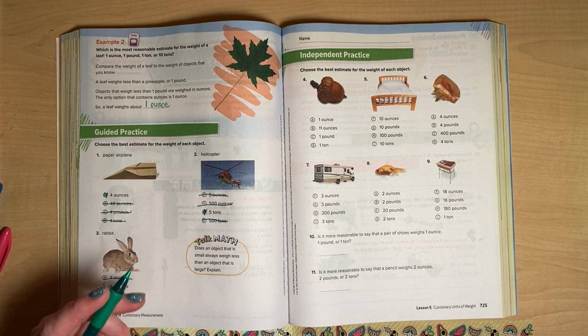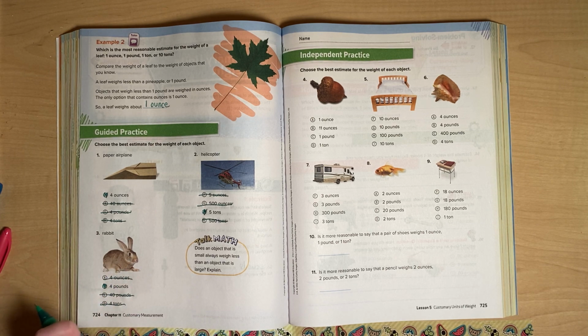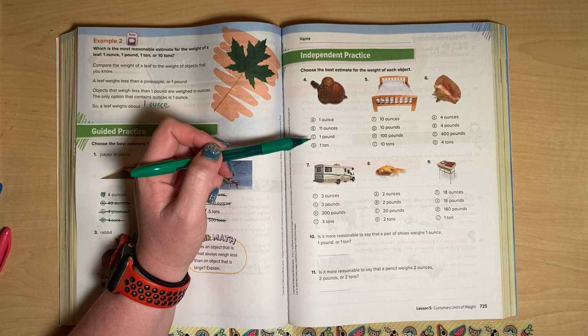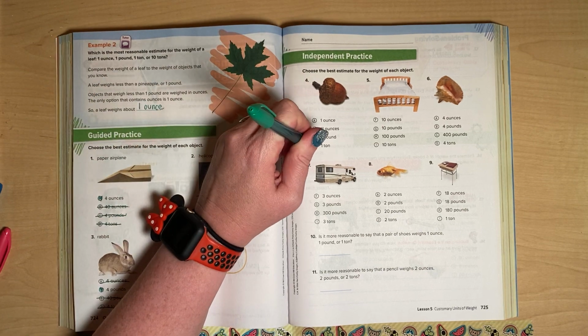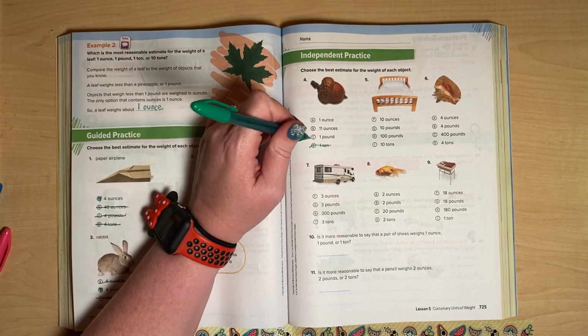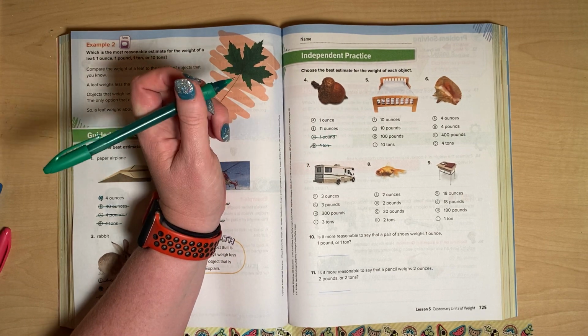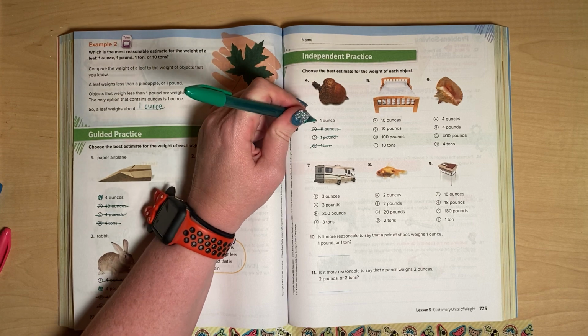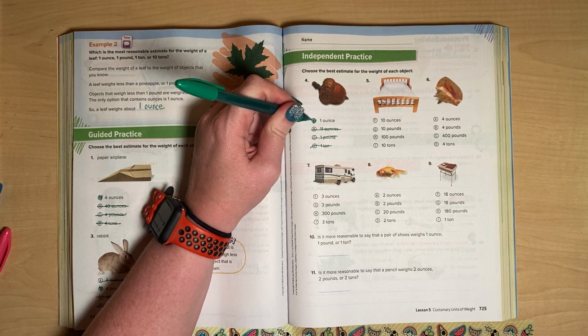All right, number 4, we have an acorn. Would an acorn weigh 1 ounce, 11 ounces, 1 pound, or 1 ton? So an acorn is not going to be as big as a car. That does not make sense. An acorn is not as big as a pineapple. That doesn't make sense. An acorn is not as big as 11 strawberries. So an acorn is usually probably only about 1 ounce.